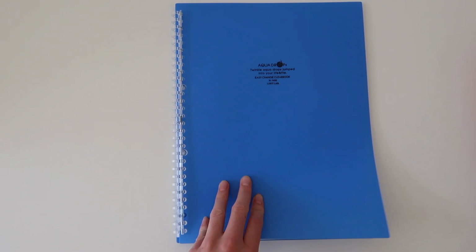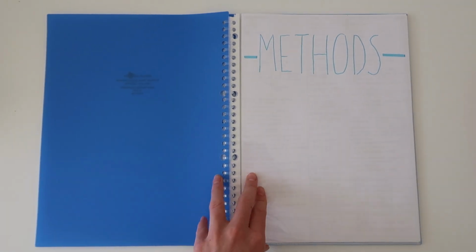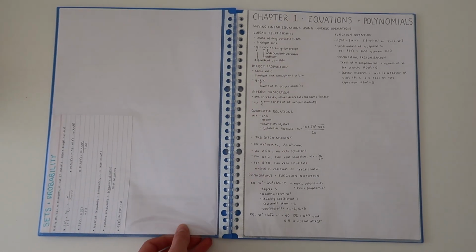And now we move on to maths. So this is maths methods. Taking notes for maths is a bit meh here and there.